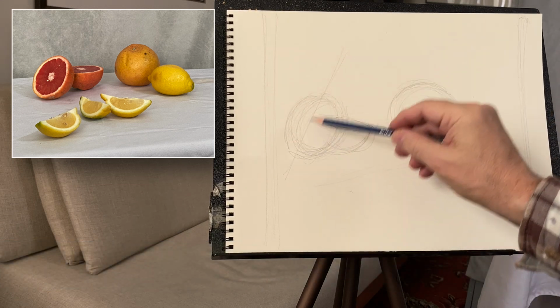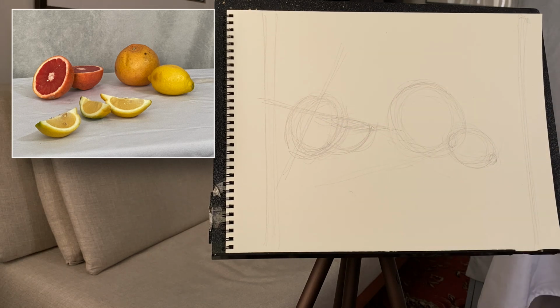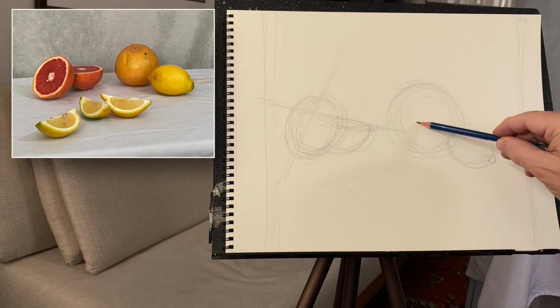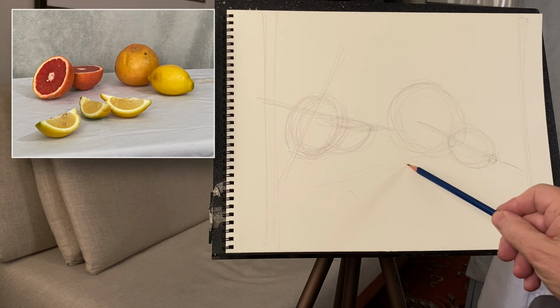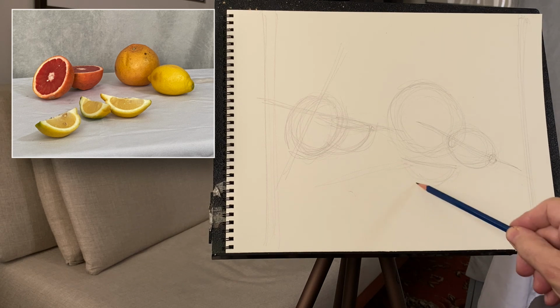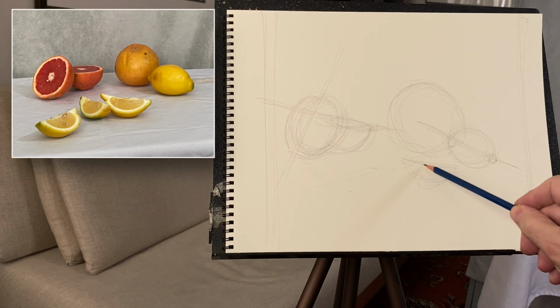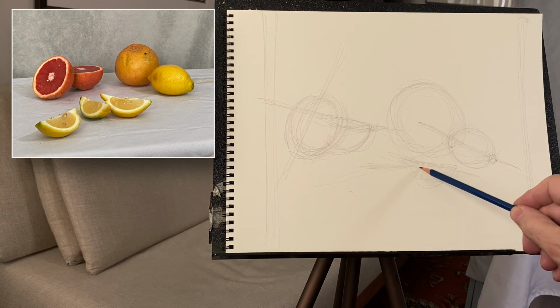This has a sort of angle to it. This top has a sort of angle to it. These are all invisibles. There's an angle to the lemon. Let's start with the sliced fruit. Okay, so we have a little slice here. We'll draw it lightly so we can make corrections if we need to. Another slice here. You notice I start with the angle of the top of the slice.